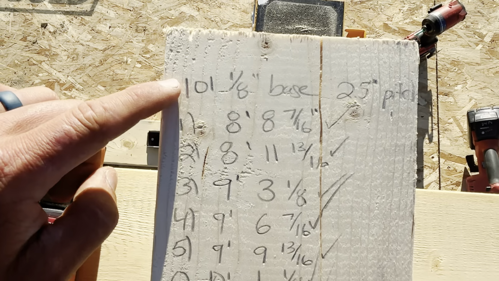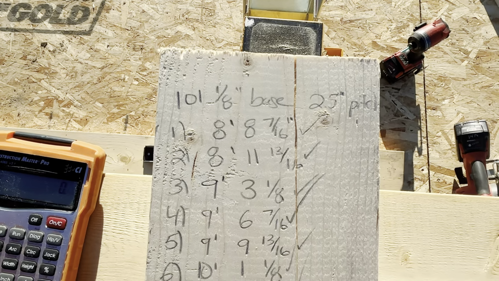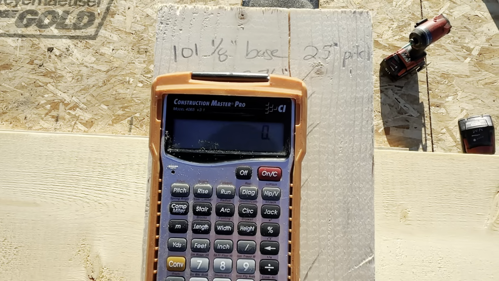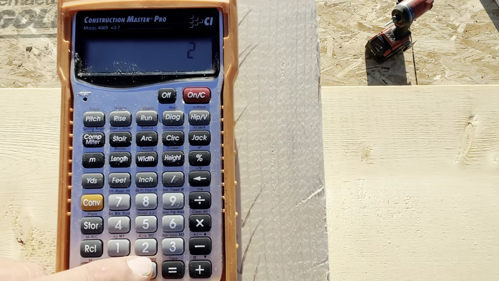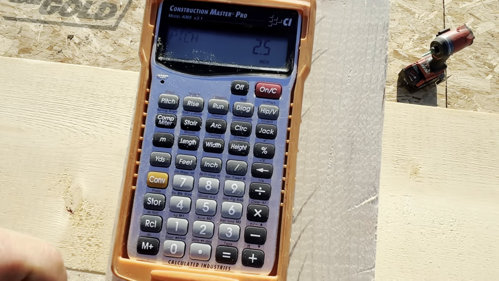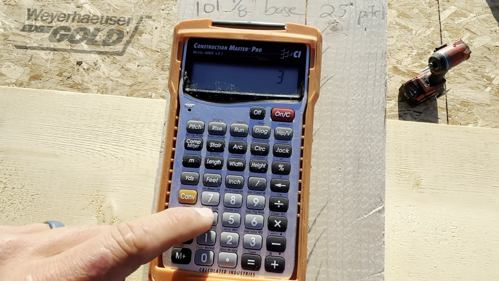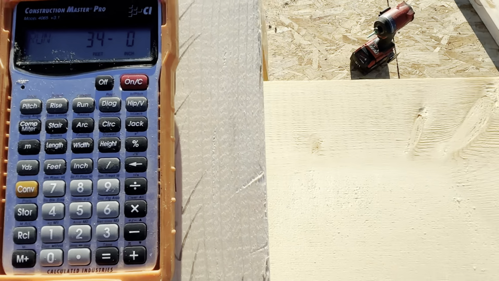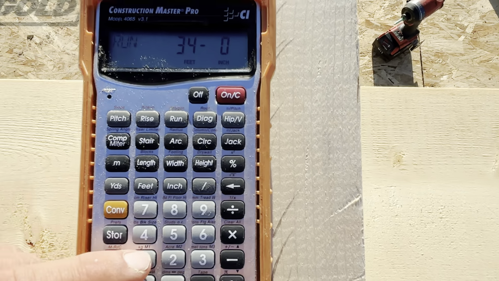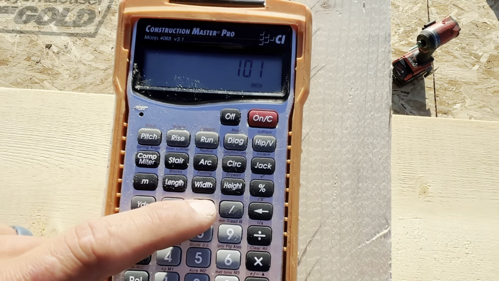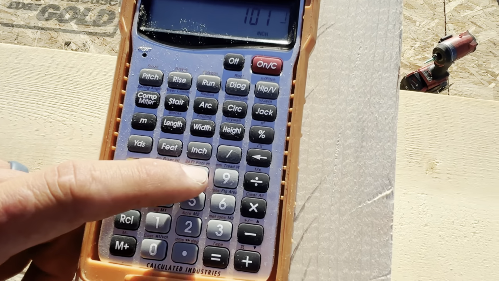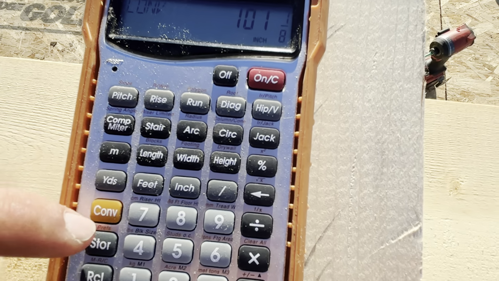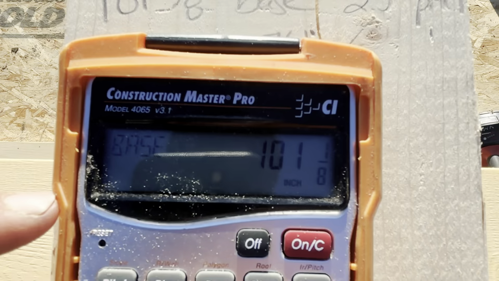So you need your base value and your pitch value, and after that everything will be given to you by the calculator. So we're going to go 2.5 inch pitch. This is a 34-foot wall, so we enter a 34-foot run. Now we're going to enter our base, 101 inches and 1/8. That is our base. So you go convert, rake wall, and it shows base there now.